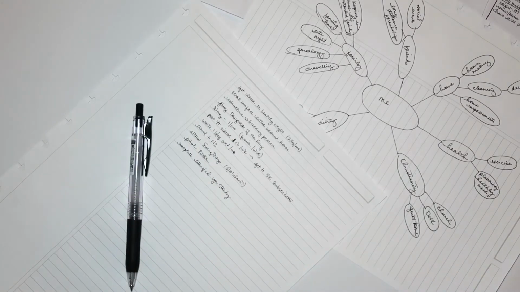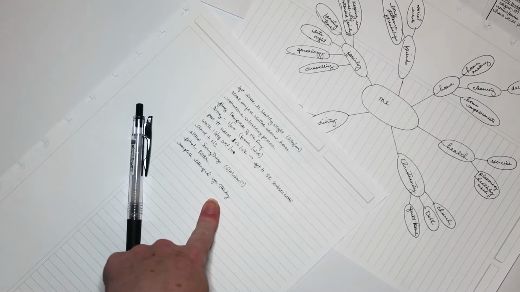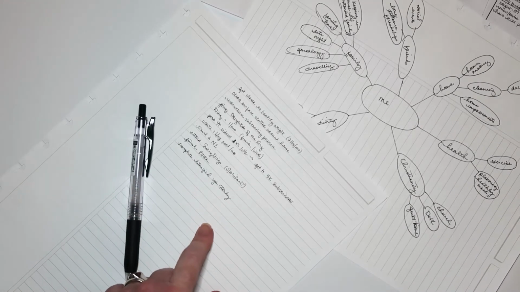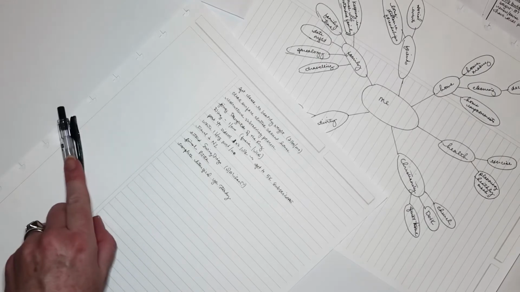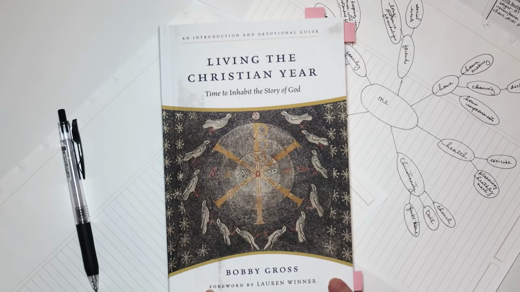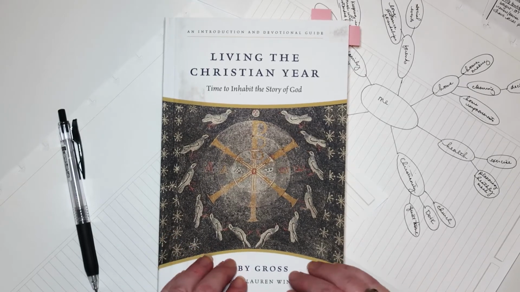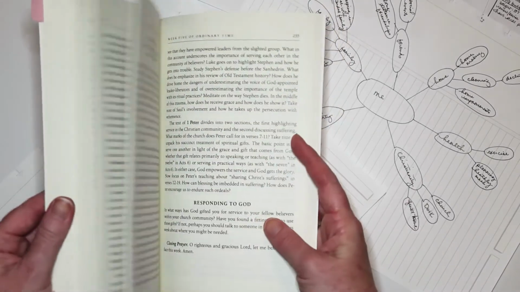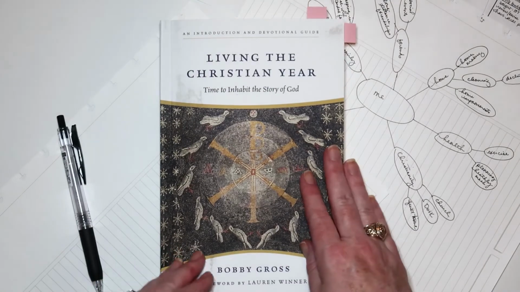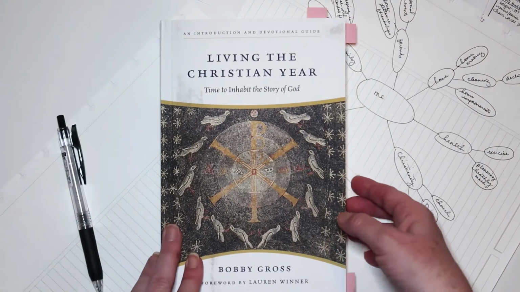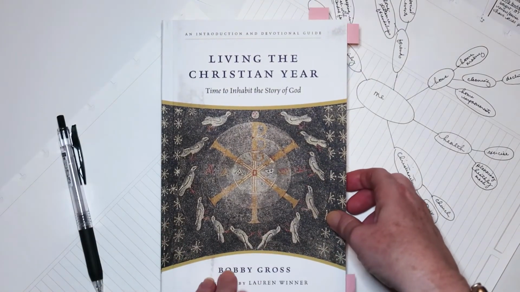The other thing that I just added here was that I wanted to complete the liturgical year study. This was the book that I mentioned in one of my previous videos. It just came in yesterday. It's called Living the Christian Year. This is the study that I'm working through with the God and Glam group, and this actually takes you through the entire year. And it's one of those things that when you're done, you just basically start over again. So I do want to actually complete the entire year.